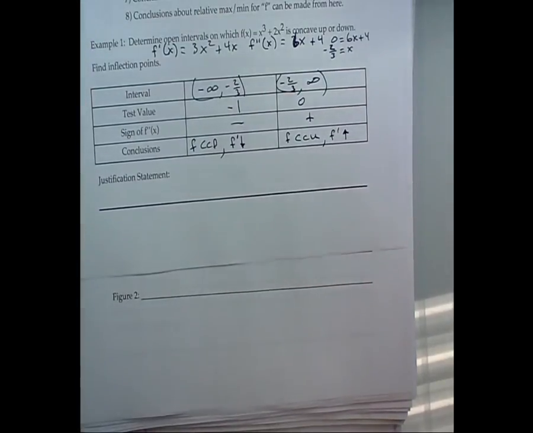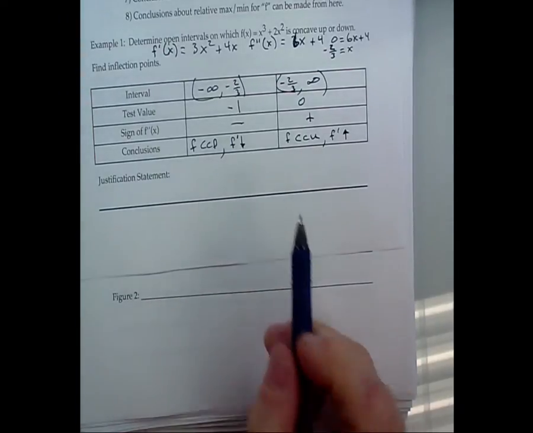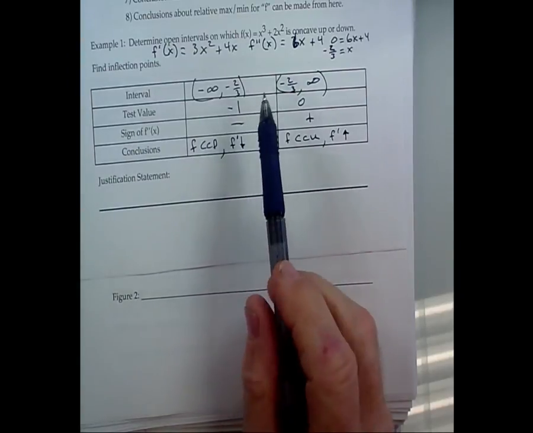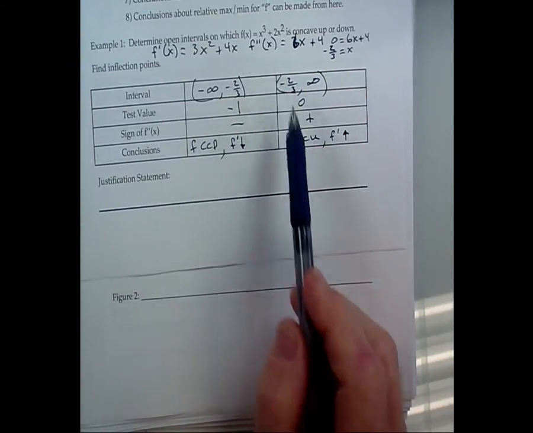And what's happening at x equals a negative 2/3? What's happening there? My function goes from concave down and then switches at x equals a negative 2/3 to concave up. What does it have to be? It's got to be an inflection point. It's not a relative minimum or maximum of f. It's an inflection point of f.